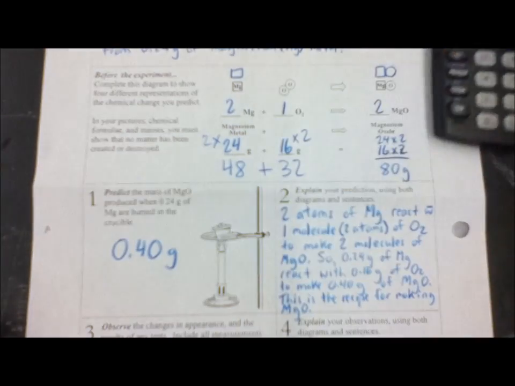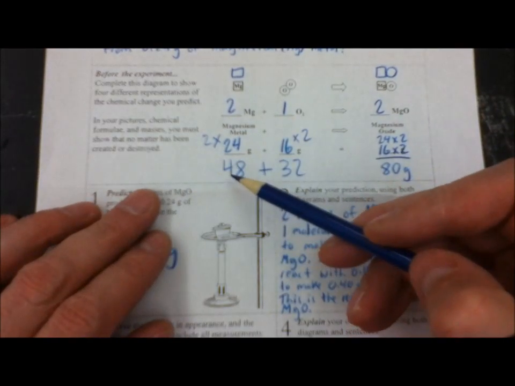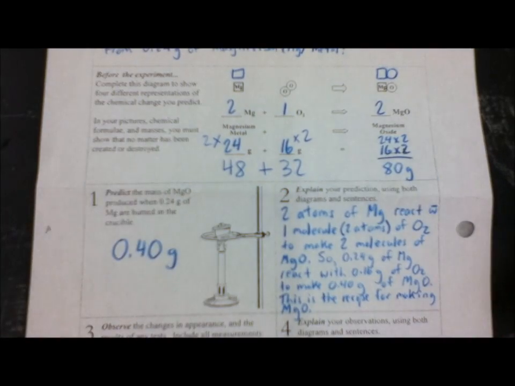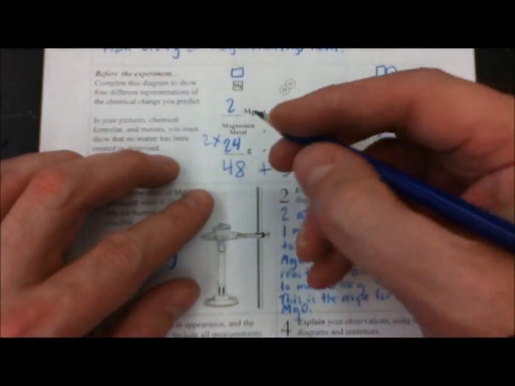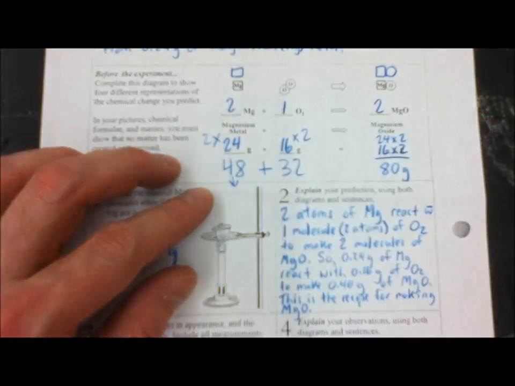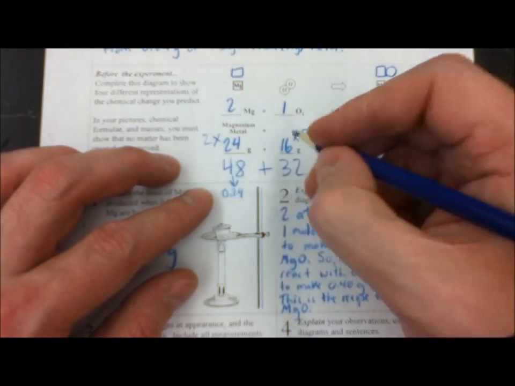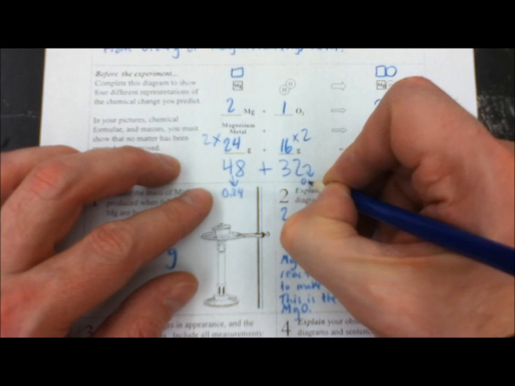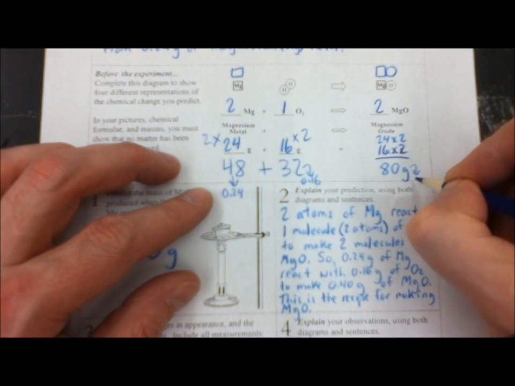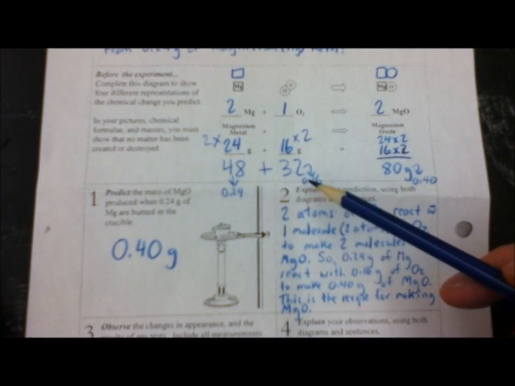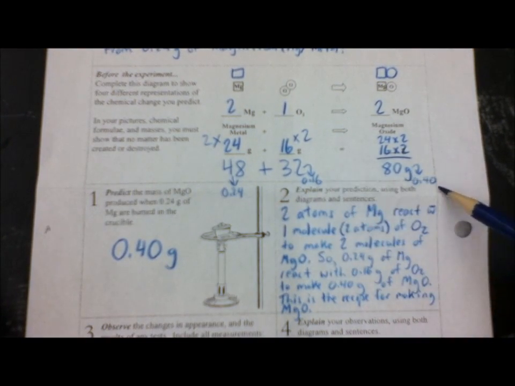So that means what we have to do is take all these values here and go through the same mathematical procedure. When we divide by 2 and then divide by 100, 48 becomes 0.24, the 32 becomes 0.16, and the 80 becomes 0.40. And again, notice 0.24 plus 0.16 should add up to 0.40.